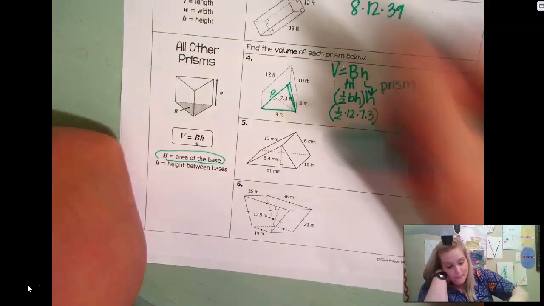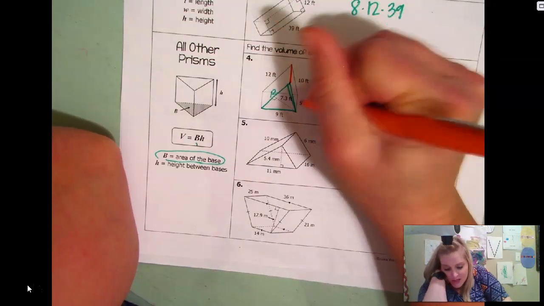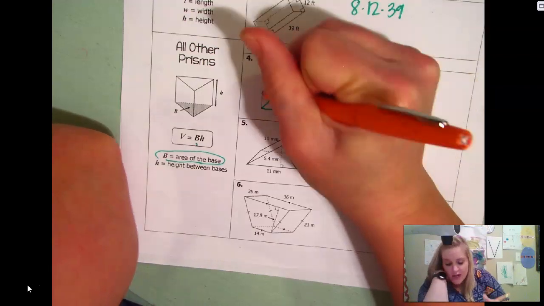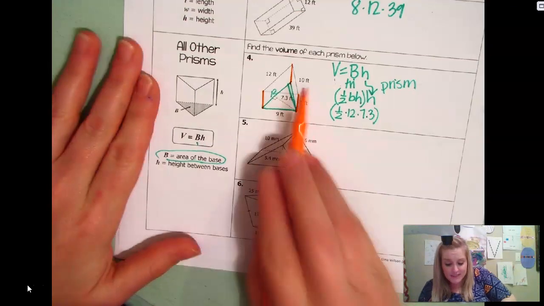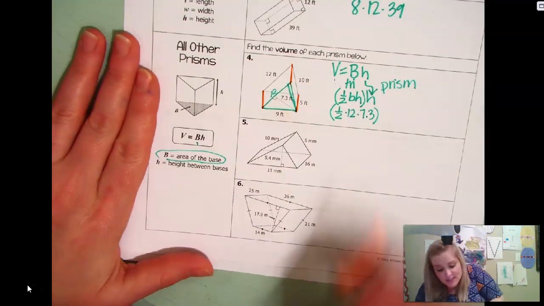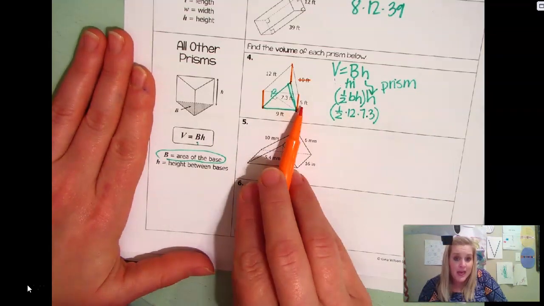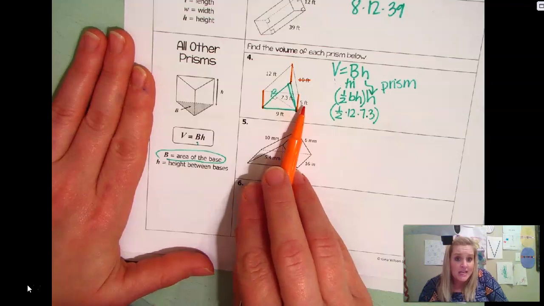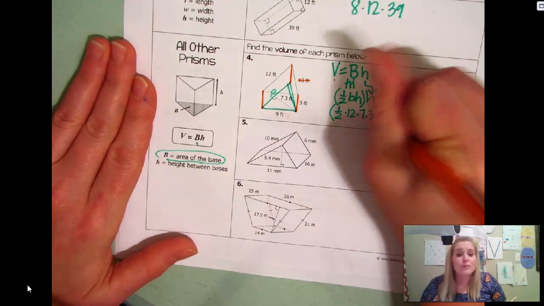Now, between those two is here, here, and here. Those are all the heights. That 10 represents that side. We don't need that information. It's just extra, there to kind of distract us. What we need is that 5. That 5 right there is going to tell us that that is the height of the prism.